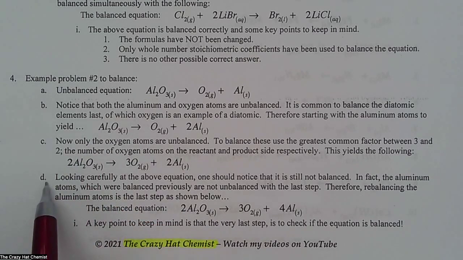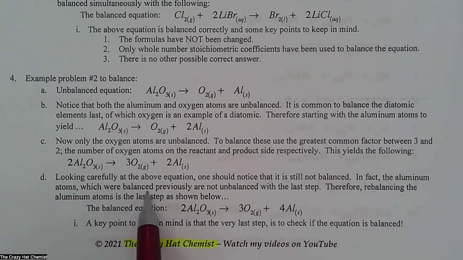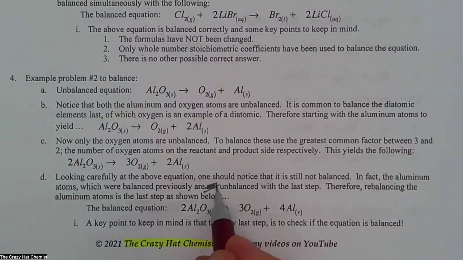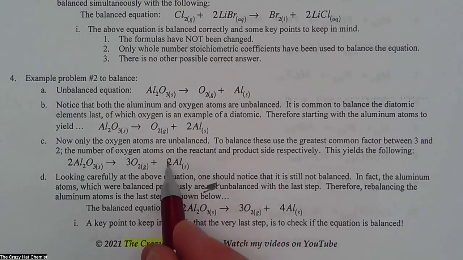Okay. D. Looking carefully at the above equation, one should notice that it is still not balanced. In fact, the aluminum atoms, which were balanced previously, are unbalanced with the last step. Therefore, rebalancing the aluminum atoms is the last step, as shown below. So what we're going to do is change this 2 right here to a 4.